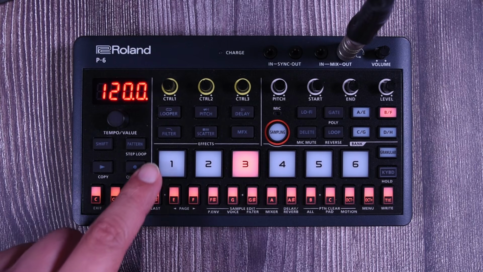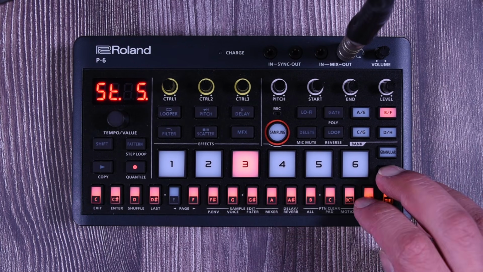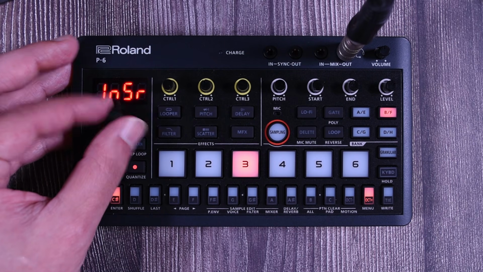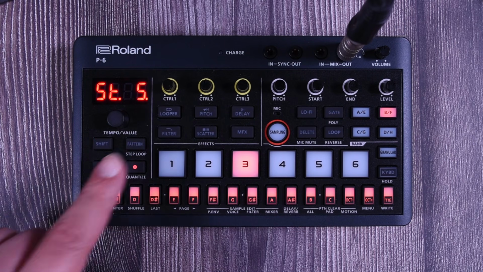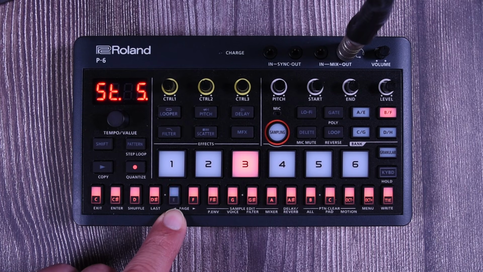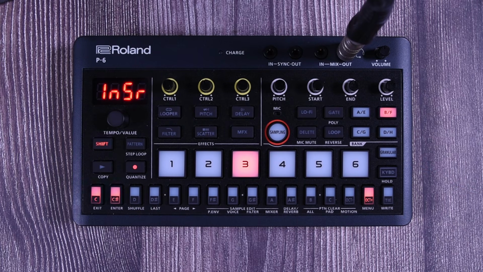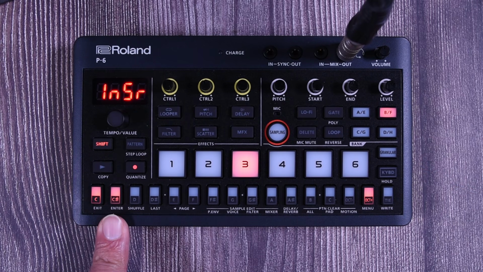So when you are on rec, again, you do keyboard and menu, and you have some useful options. And right here, you have the insert. Now make sure that you are on the step where you want to insert a step.